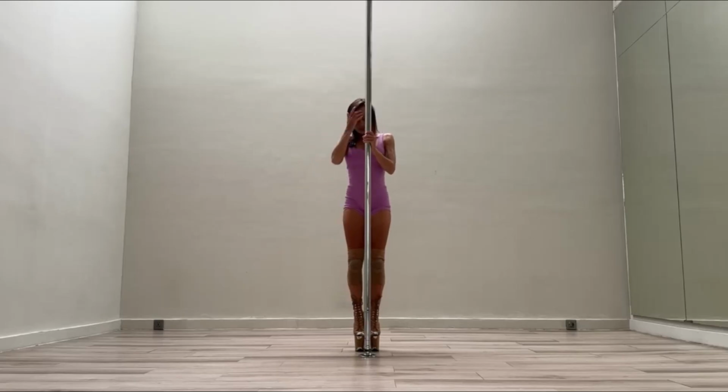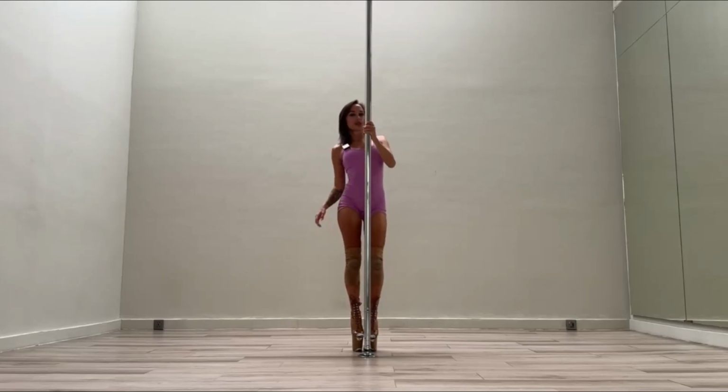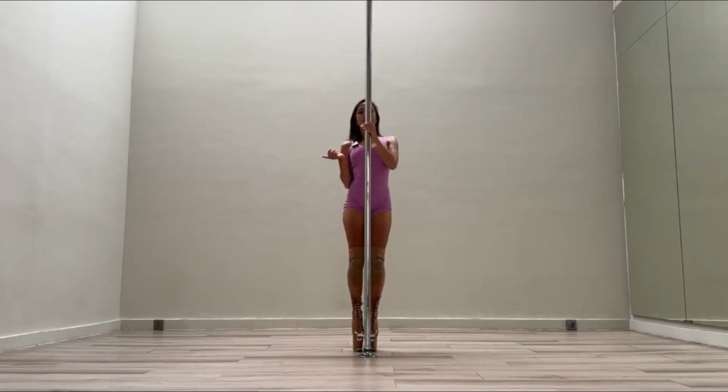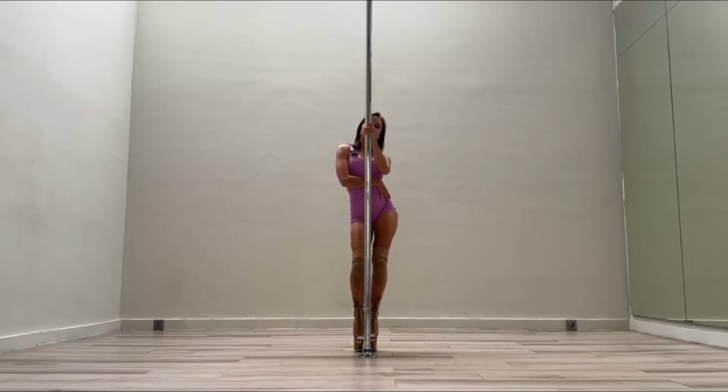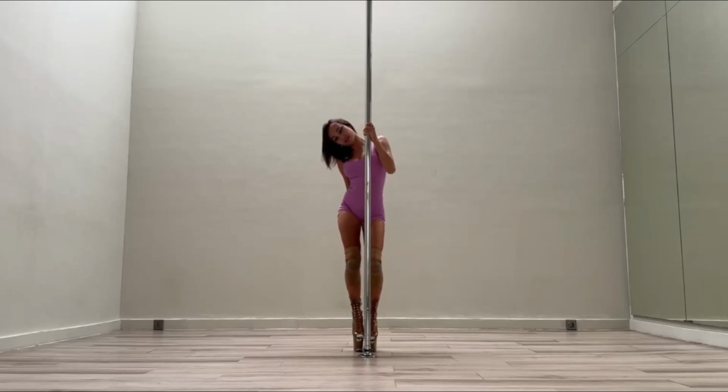Okay, so we are standing behind the pole, and the first thing I want you to feel, remember in the beginning of the previous class we were just moving our hips, so we're going to do the same here, and we are also going to use our head. So look, when I go with my hip to the right, I also bring my head and shoulder to the right. So everything is on the right, and then everything is on the left.